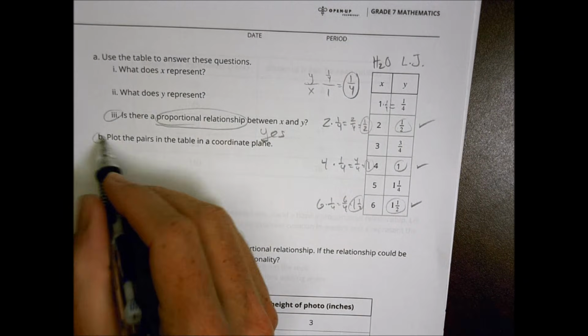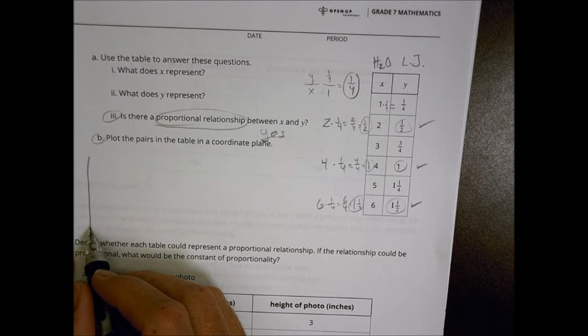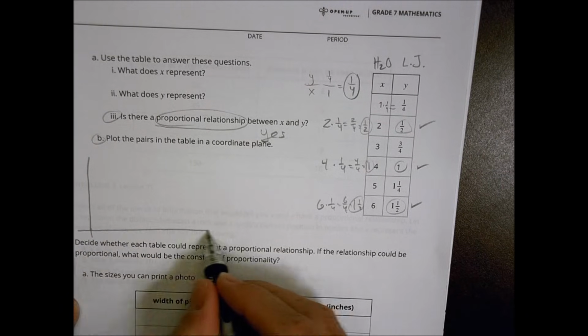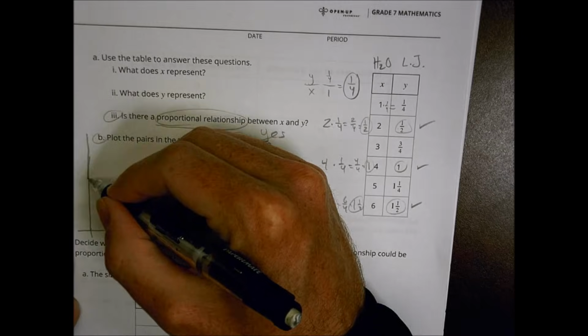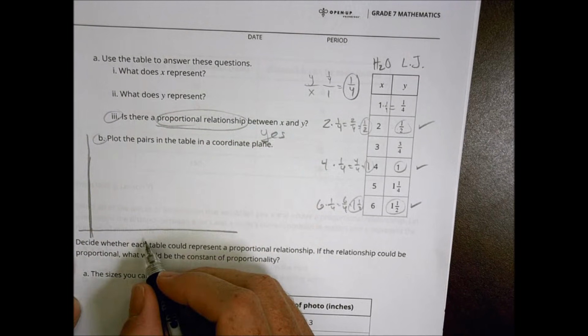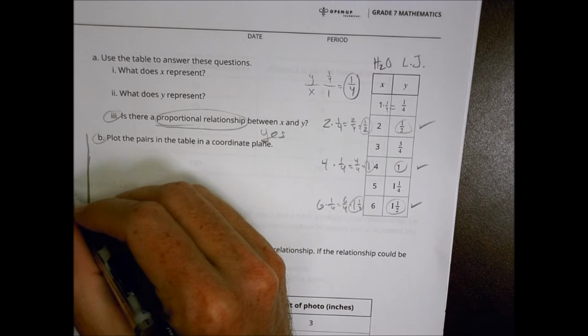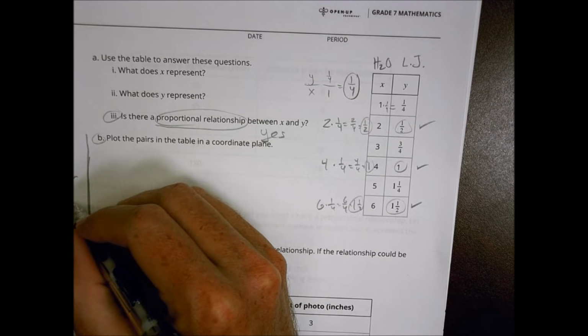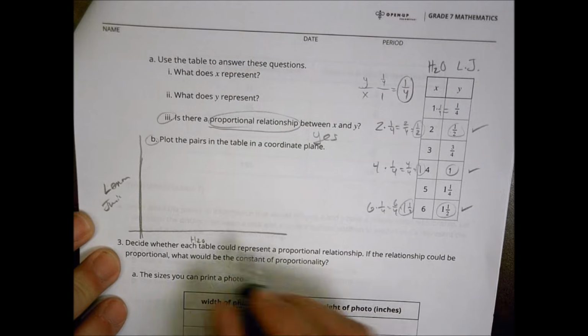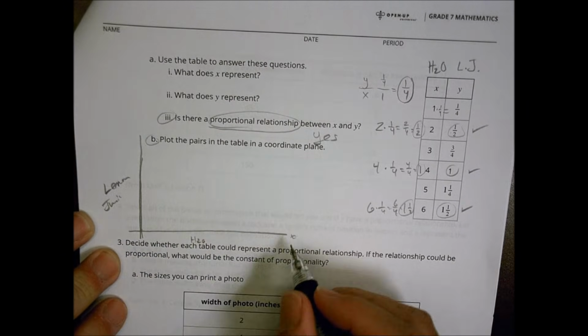Part B, question B says to plot the pairs in the table in a coordinate plane. So if you had some graph paper, it'd be easier to do than my little sketch here. But here's what I have. I have my water down below. I have my lemon juice here on the side. That's my x and my y.